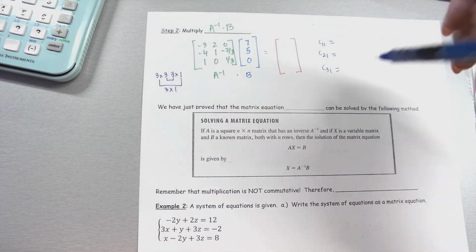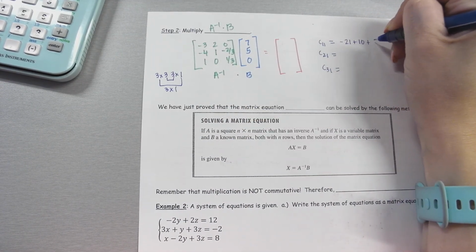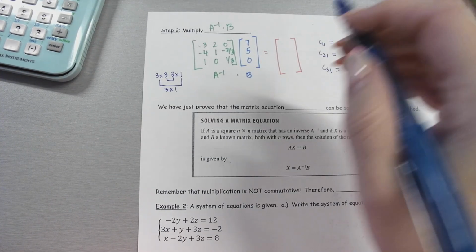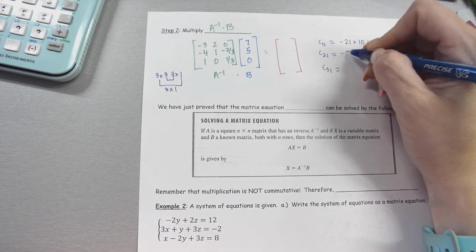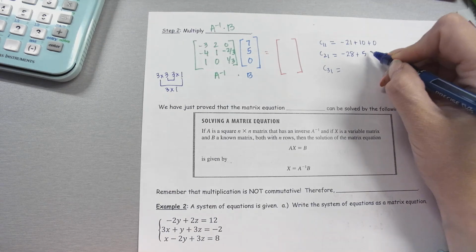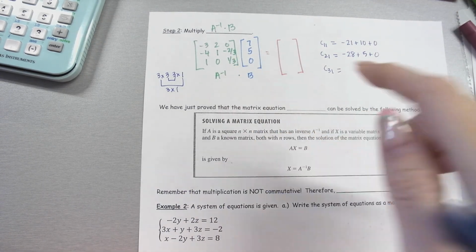Okay, so -3 times 7, -21 plus 10. And then once you see that last one's a 0, you can just write that down. Okay, so -4 times 7, -28. Then we do 1 times 5. And then the last one would be times 0, so it's 0.